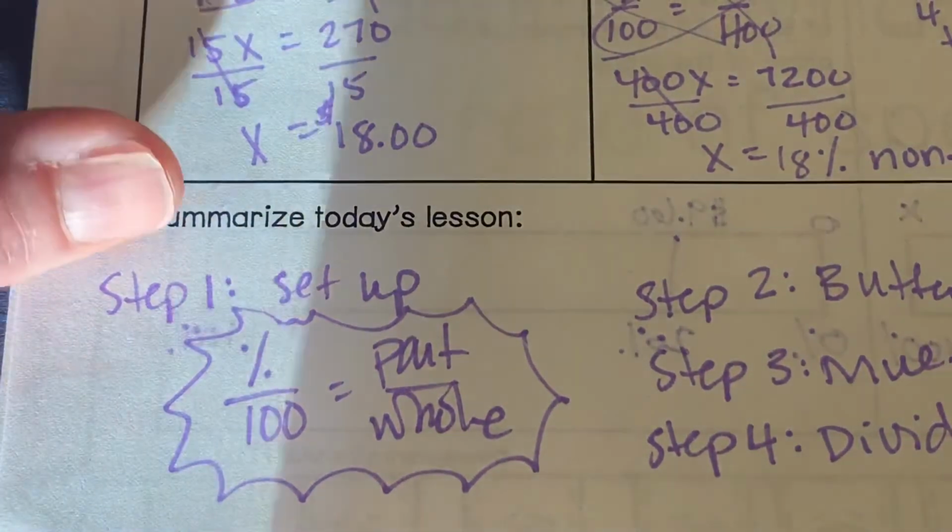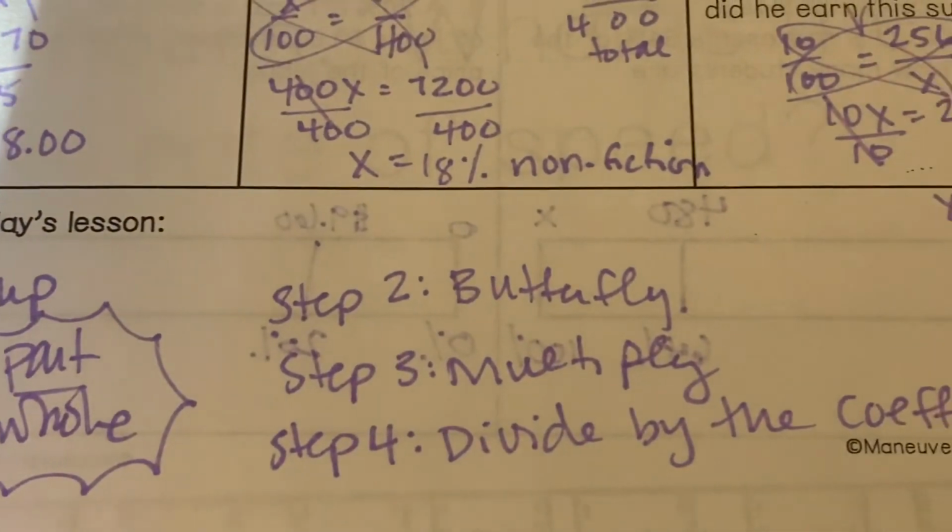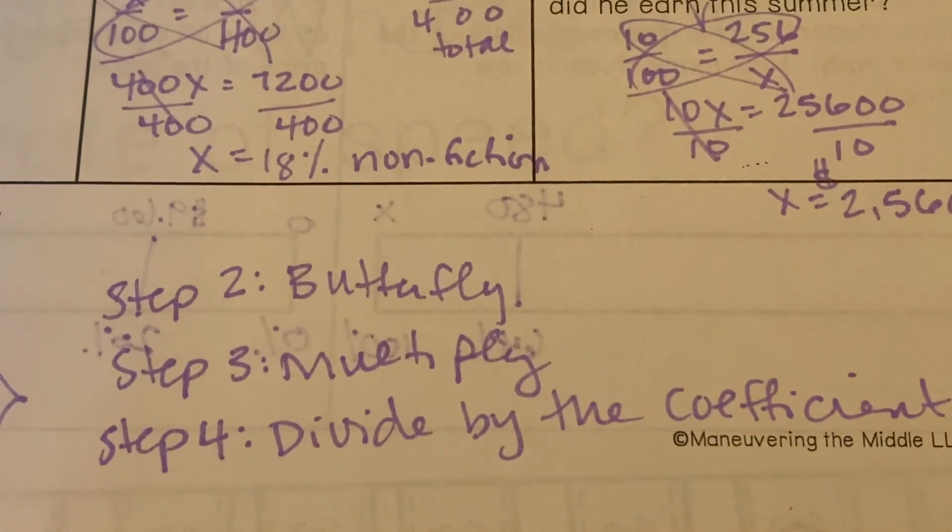All right, to summarize, same summary as before. You set it up as percent over 100 is equal to part over whole. Then you butterfly, then you multiply, and then you divide by the coefficient.